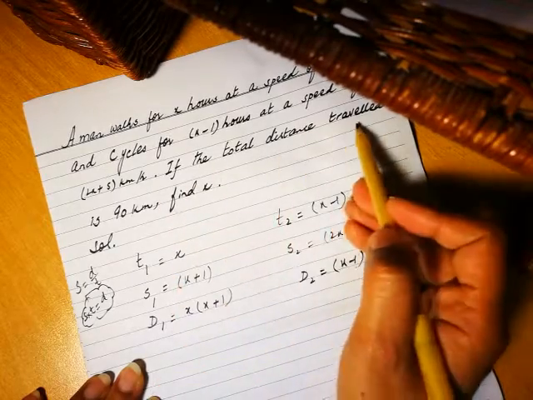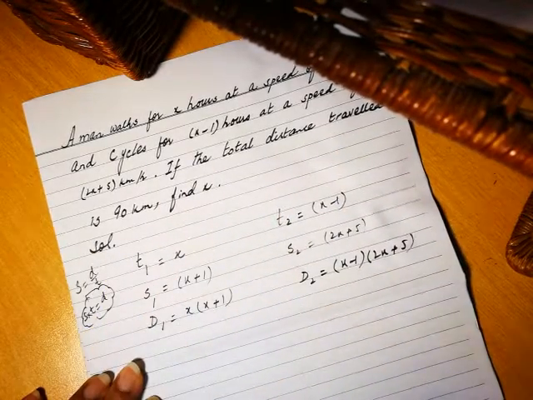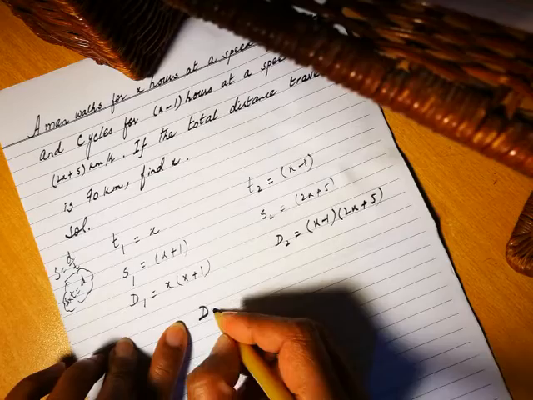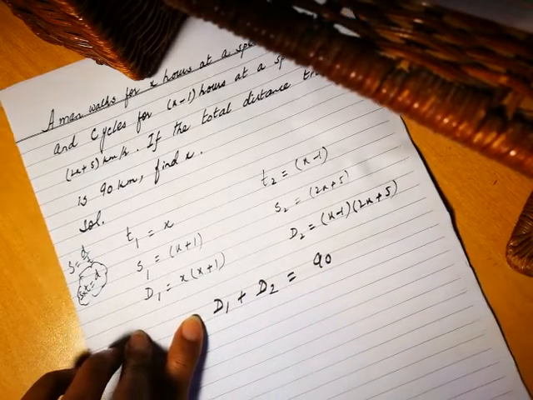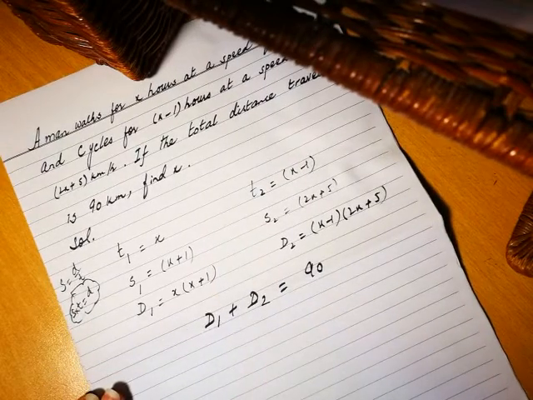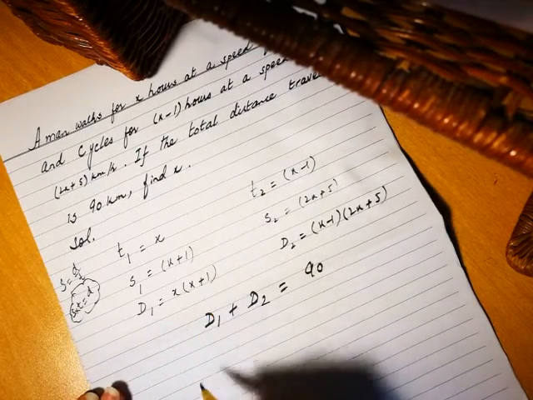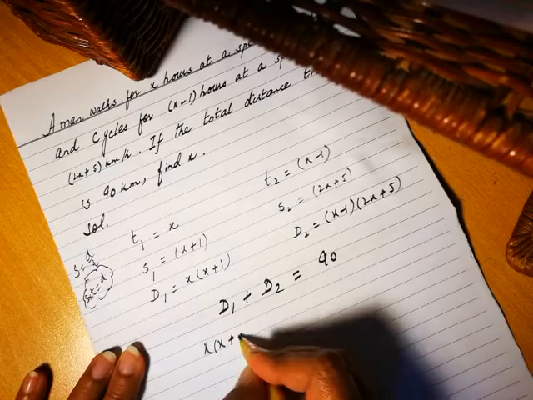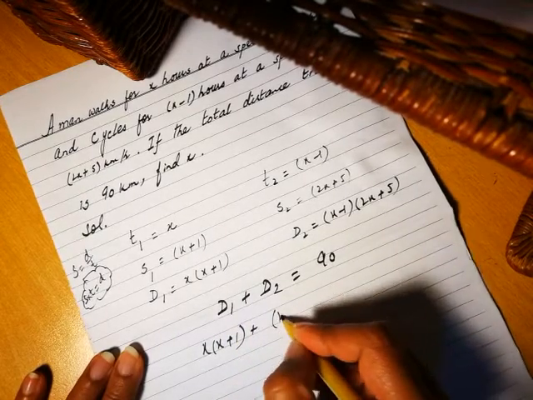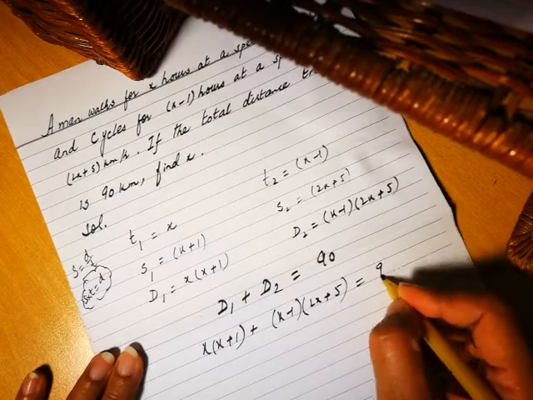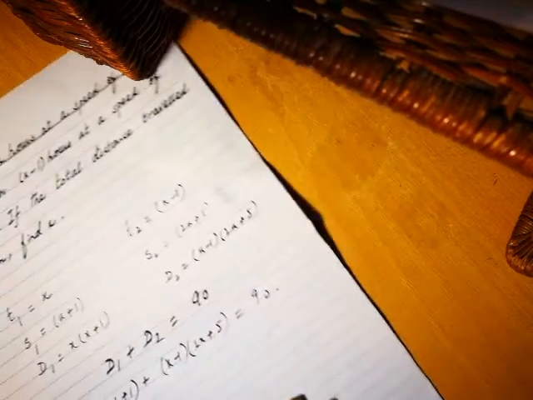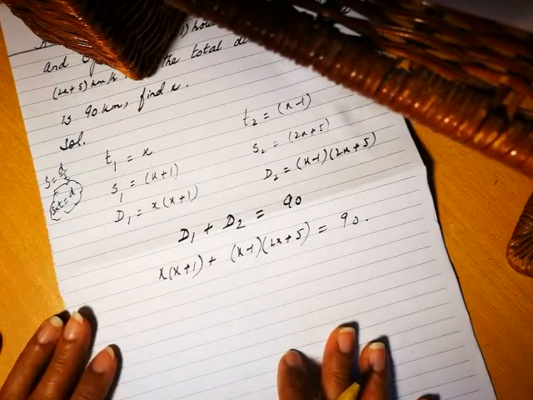He says the total distance traveled is 90 kilometer. What does it mean? You're going to have D1 plus D2 is equal to 90 kilometer. Now you're going to put the respective values. What is distance 1? That is x into x plus 1. What is distance 2? That is x minus 1 and 2x plus 5, and their sum is equal to 90 kilometer. All right. Now, how to solve it?